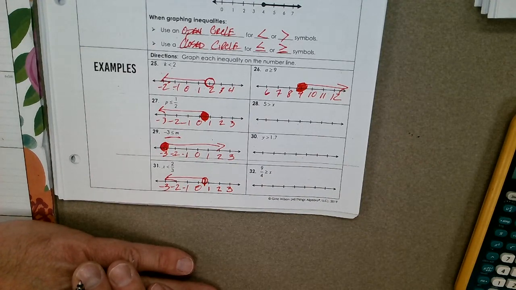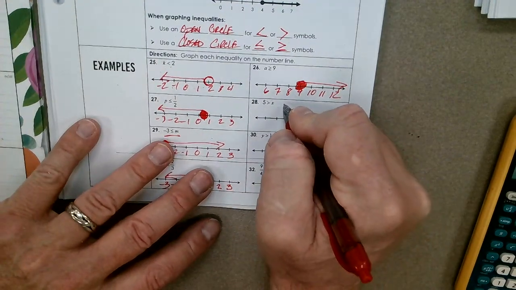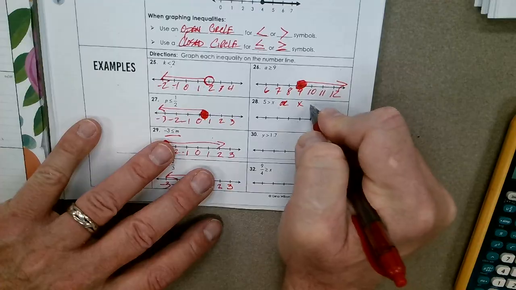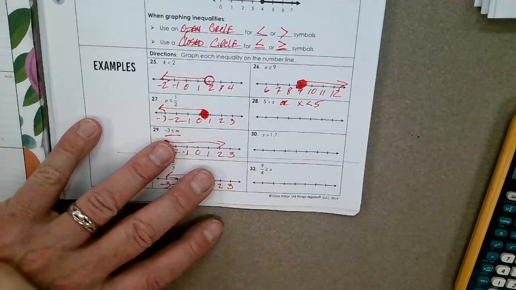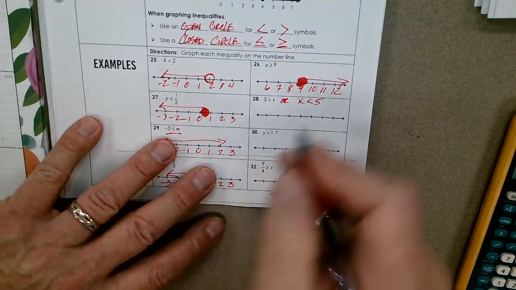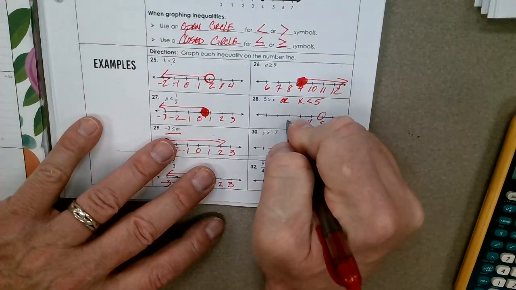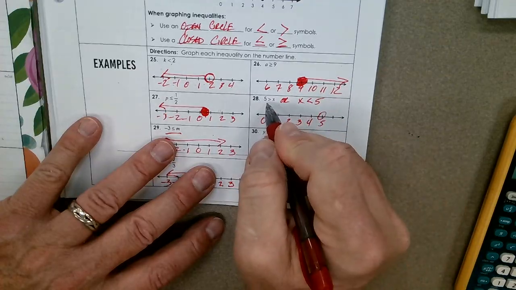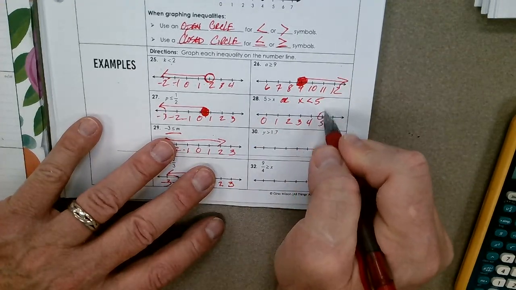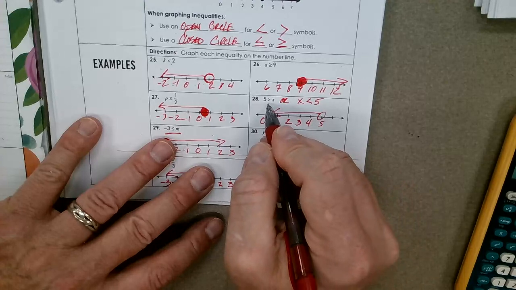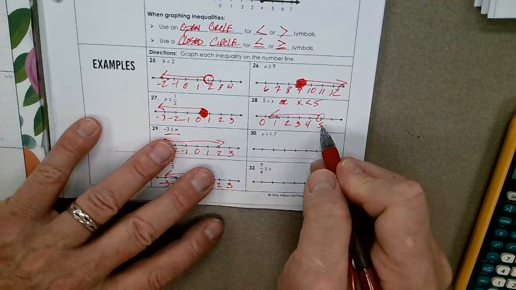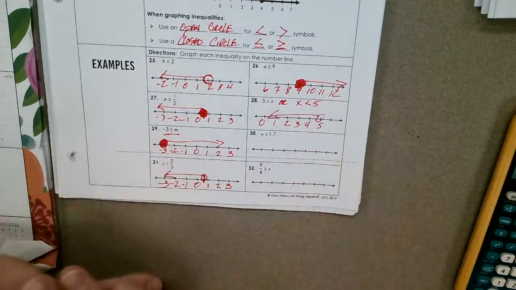5 is greater than x. Okay? So we also could write this, if you're confused, put x first. x is less than 5, all right? So you could do it that way, right? 5, 4, 3, 2, 1, 0. There's no line, I leave it empty. x is less than 5. If that confuses you, flip it around. 5 is greater than x. So they're both the same thing.